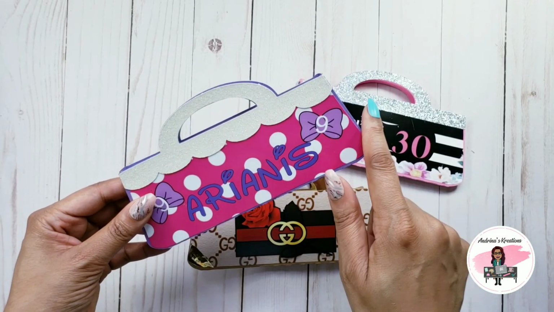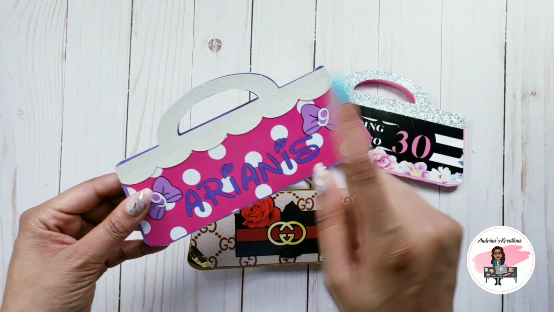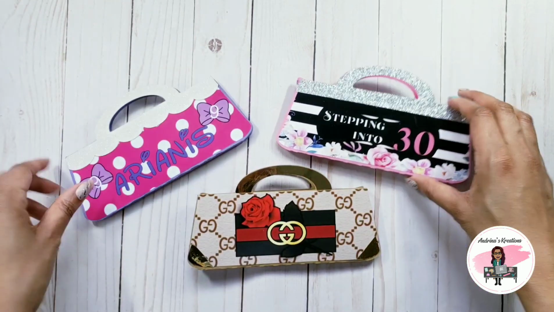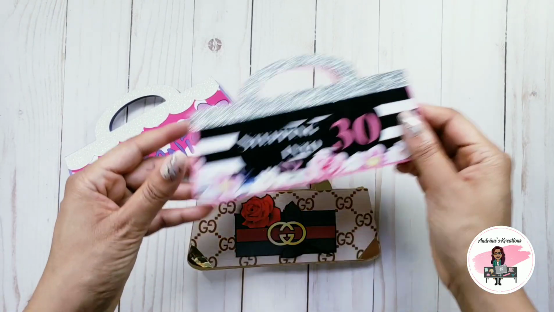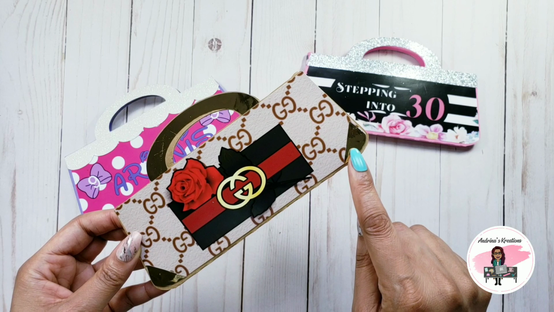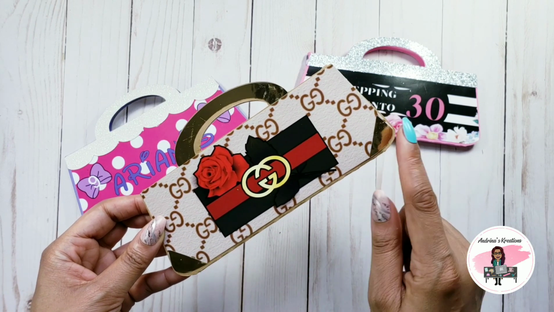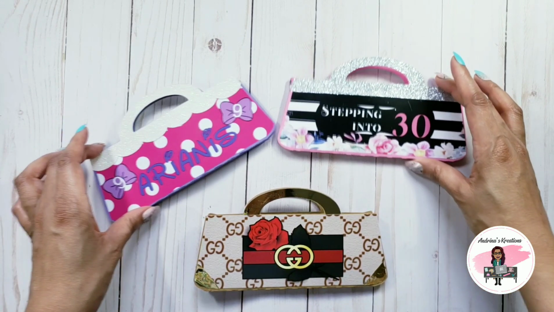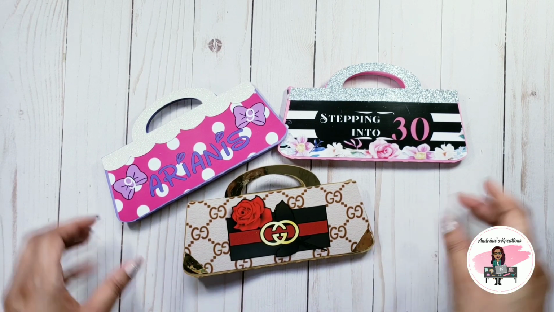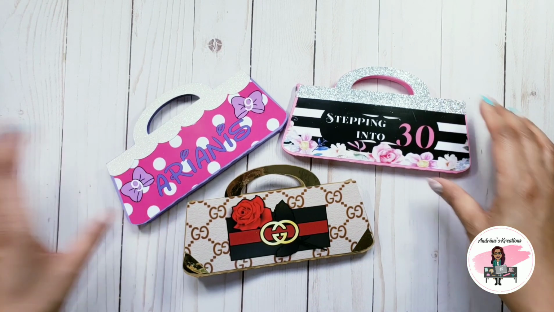And this template does come in three different versions. Version 1 with the scalloped edge handle. Version 2 is just a straight handle. Version 3 will be just the top handle, and I do include the pieces if you want to add corners to your purses. This template you can use with Silhouette and Cricut, and it's pretty easy to do as long as you purchase the template.